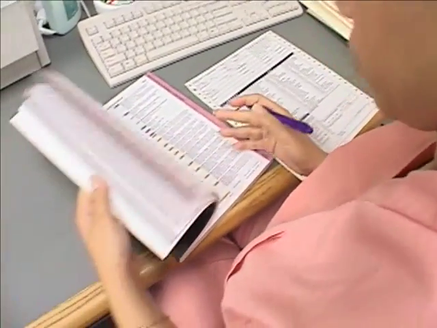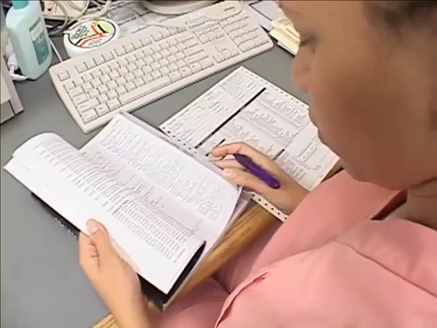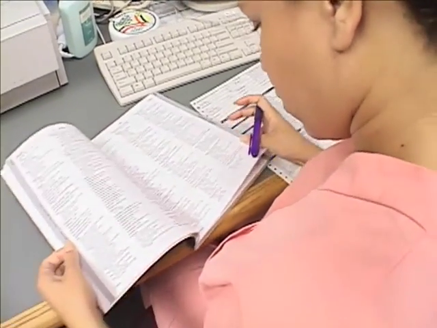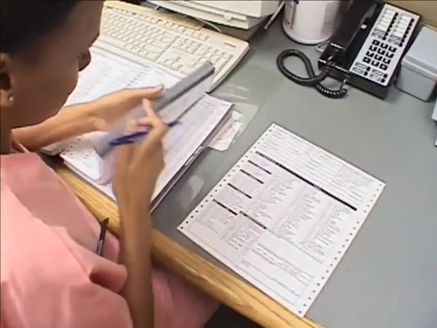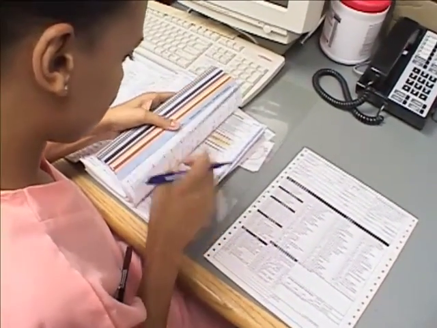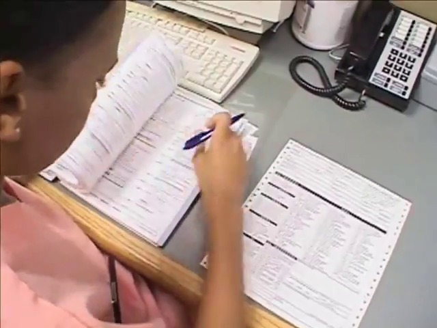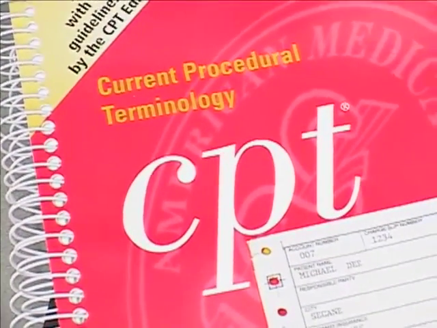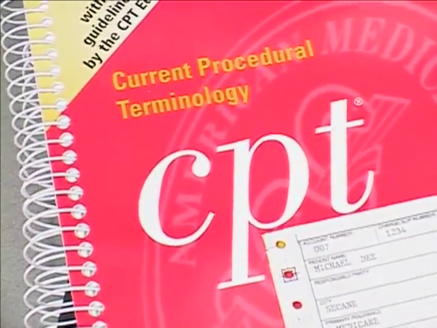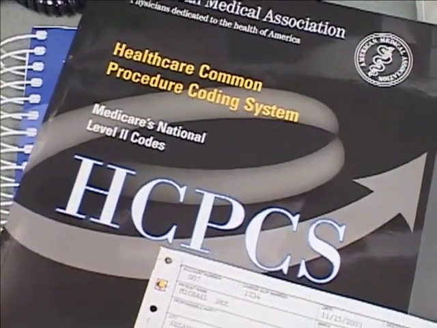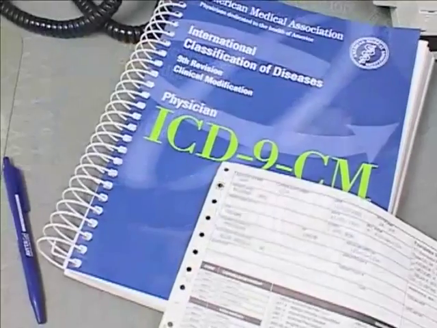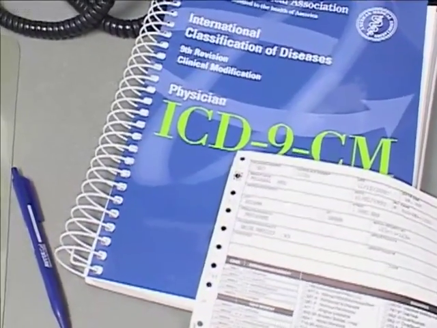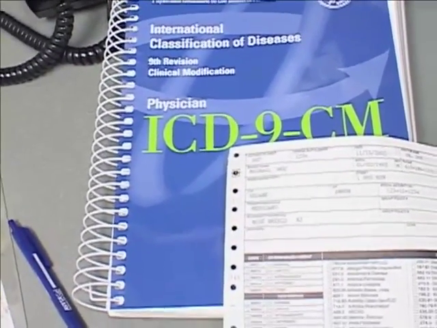Becoming acquainted with CPT, HCPCS, and ICD codes is an important part of your job. Fortunately, all of these codes are organized and described in 3 very important manuals: Current Procedural Terminology, or CPT Manual, Healthcare Common Procedure Coding System, or HCPCS Manual, and International Classification of Diseases, or ICD Manual.